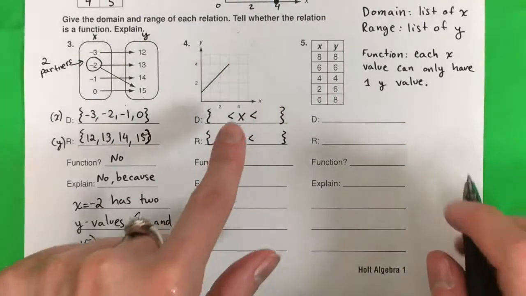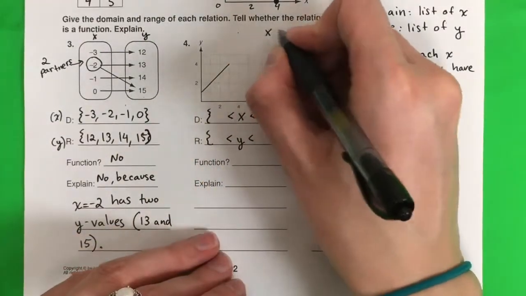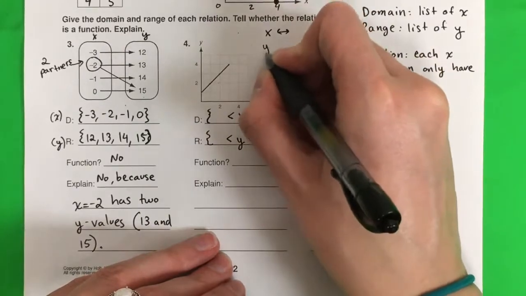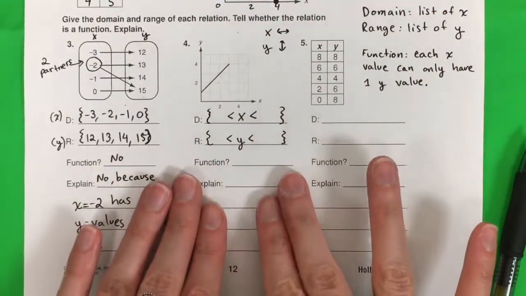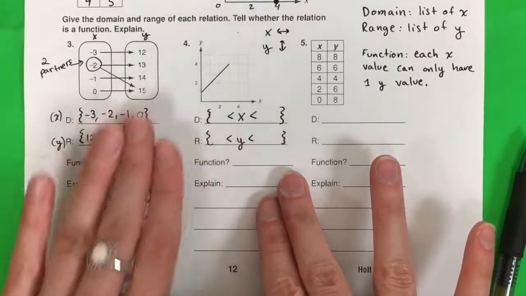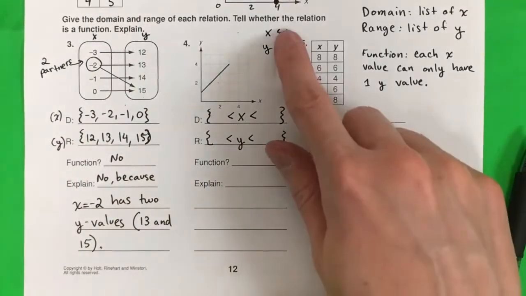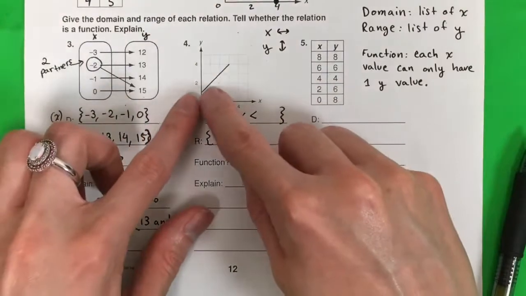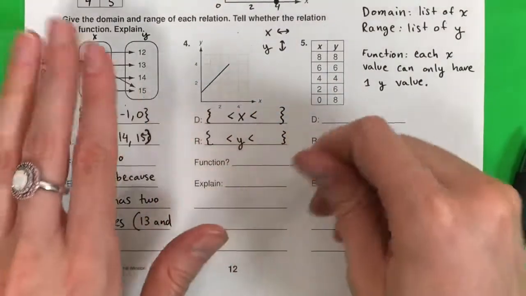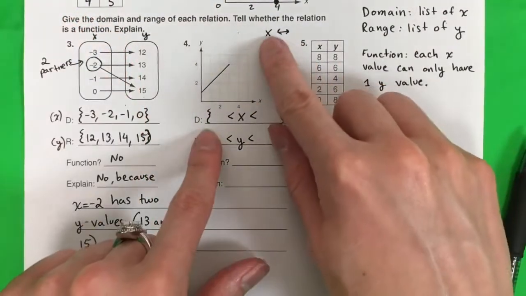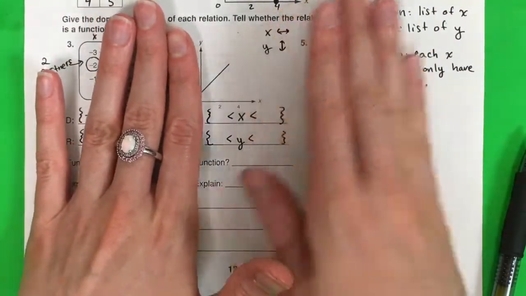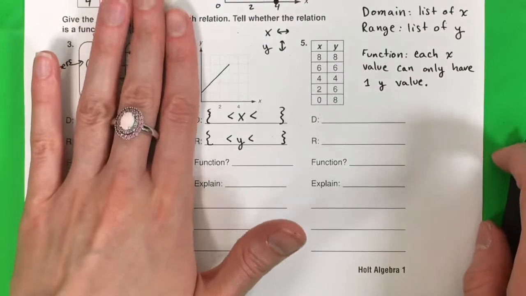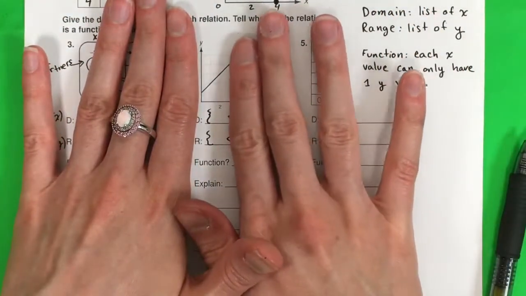Okay, now remember x is left and right, and y is up and down. Now this will be in my next video, so don't worry if you don't understand in this one. This is just an introduction. So x is left and right. So what you're going to do is look at this line, and put one hand for the domain, since it's x, one hand on the left and one hand on the right to cover it up. So I'm going to put one hand on the left and one hand on the right, right here.